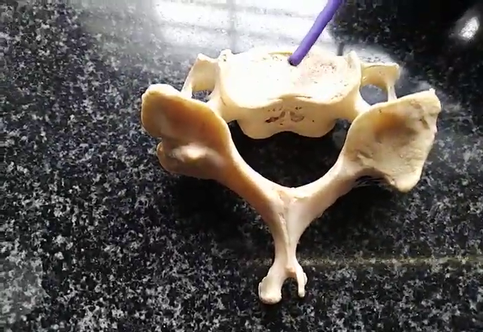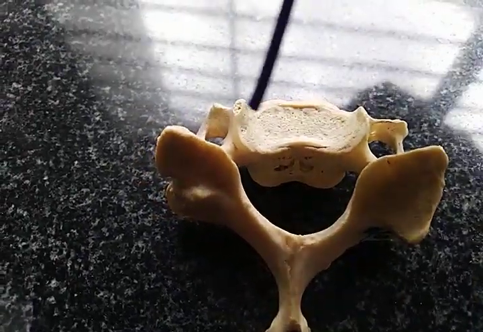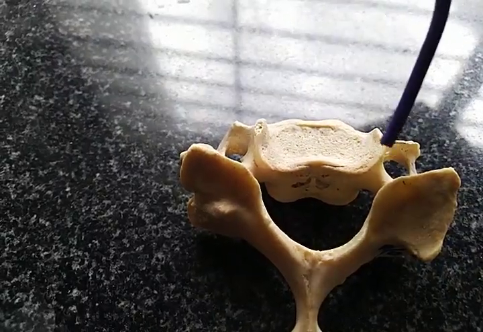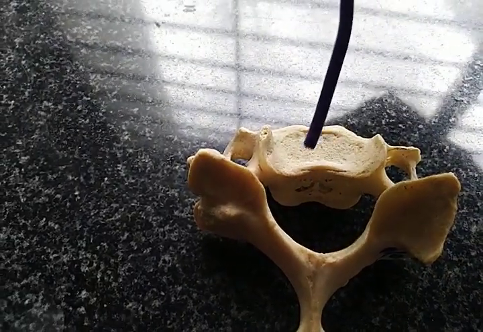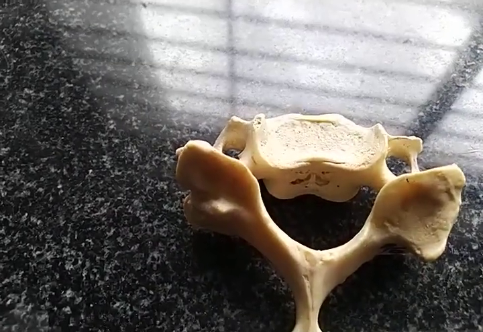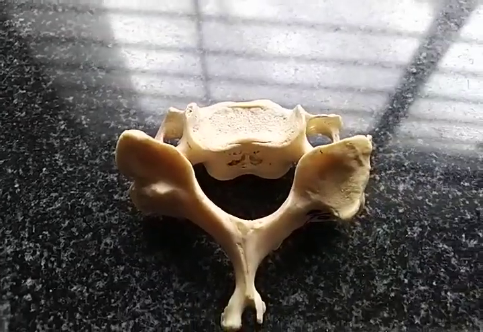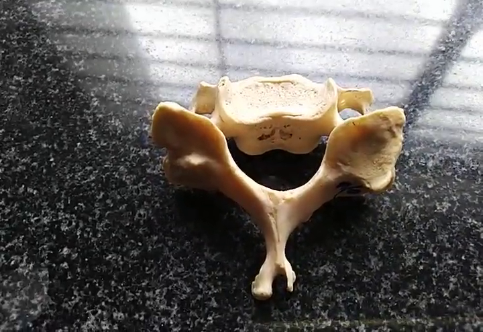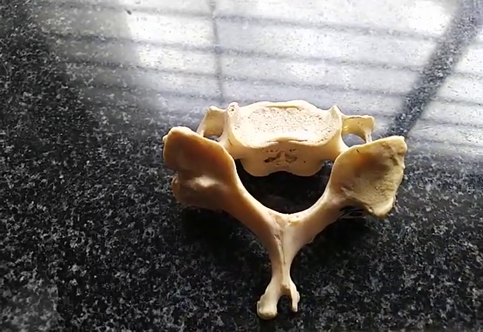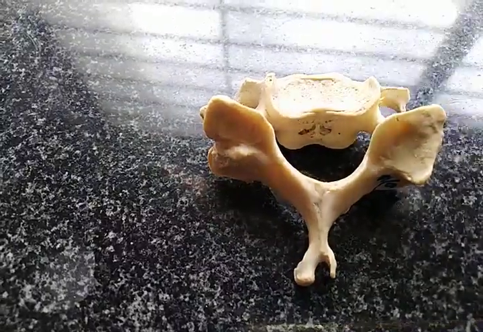This is the body of the typical cervical vertebra, and you can see the body is elongated transversely, oblong transversely rather than antero-posteriorly. It is one of the features; by the shape of the body you can identify the cervical vertebrae. The body of a typical thoracic vertebra is heart-shaped, and the lumbar vertebra is already massive. So it is elongated transversely rather than antero-posteriorly.